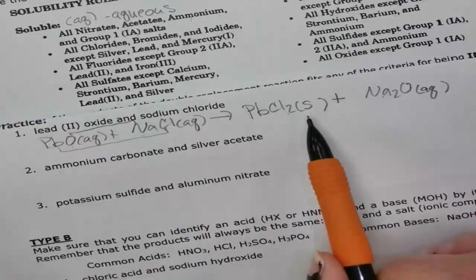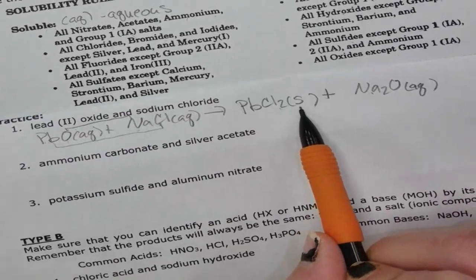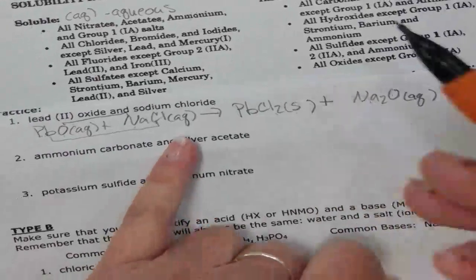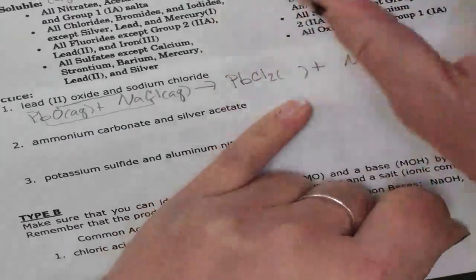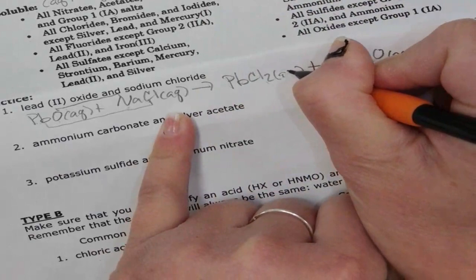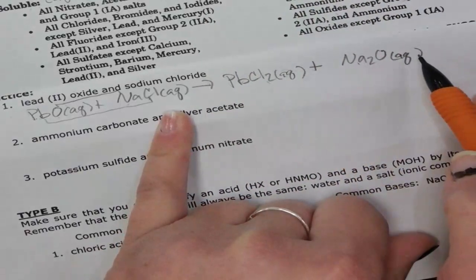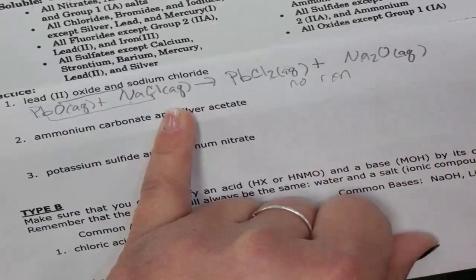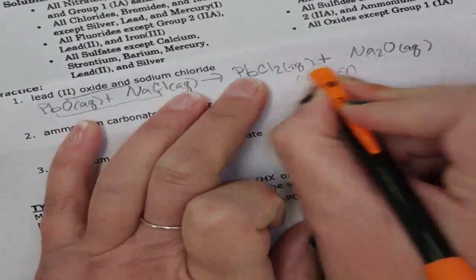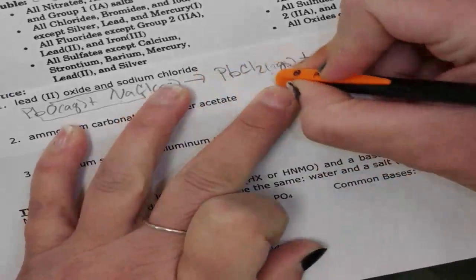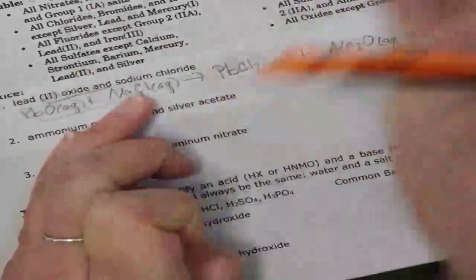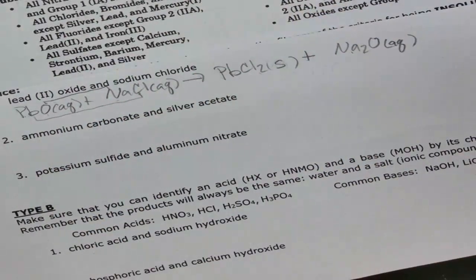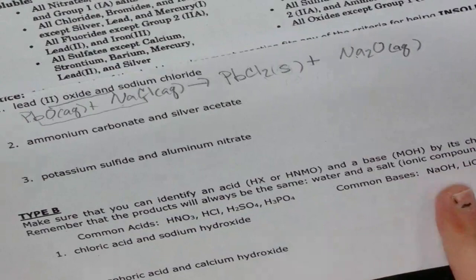Now, because I have created a solid precipitate here, this reaction will work. If, for example, chloride had been aqueous, let's pretend for a quick moment these were both aqueous, in that case, you would write no reaction, because there was no solid formed. But that's not actually what happened. So let's go back to real science here. We have a solid. So here we have our equation.